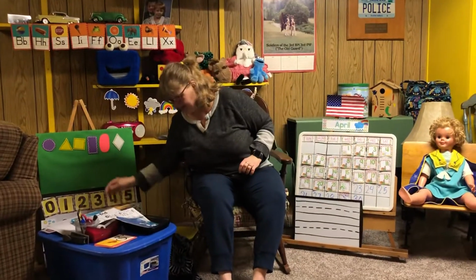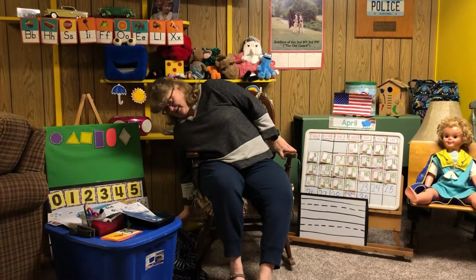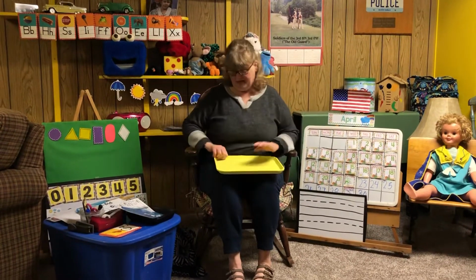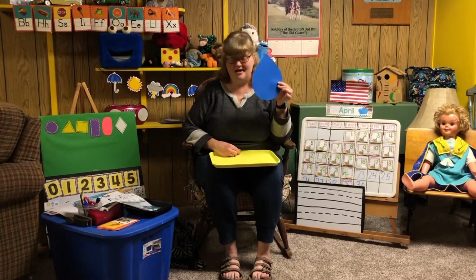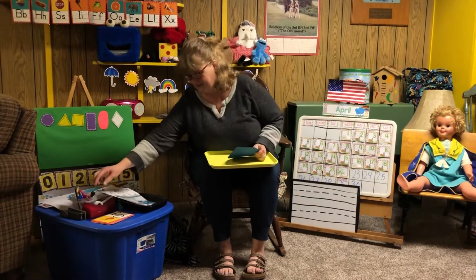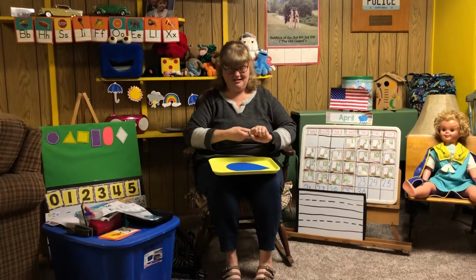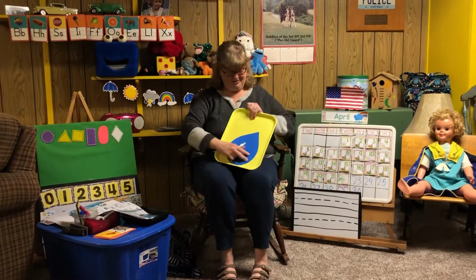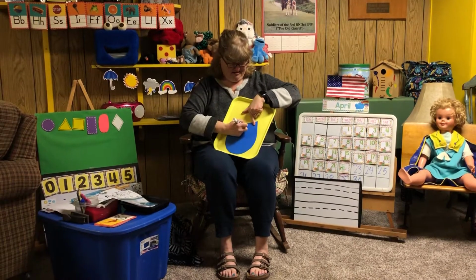So the last thing we're going to do with our weather is our art project. And in your bag, you have a blue raindrop. I think your raindrop is actually a different color than mine, a little different shade of blue. But you need to write your name on the back like you would do at school. So you pinch your marker.